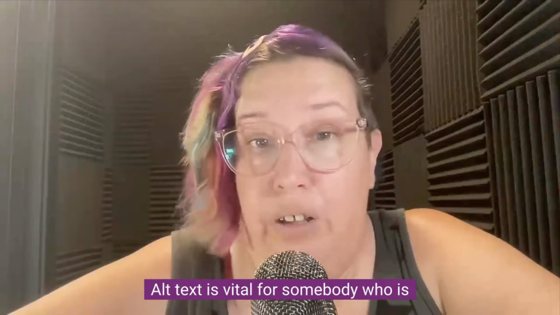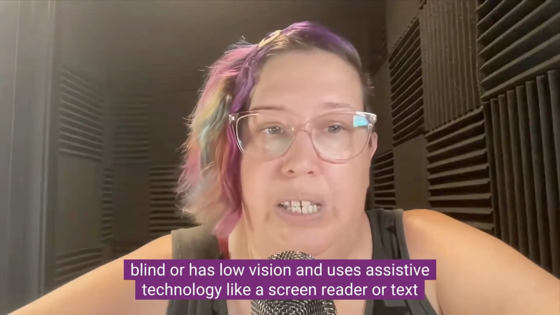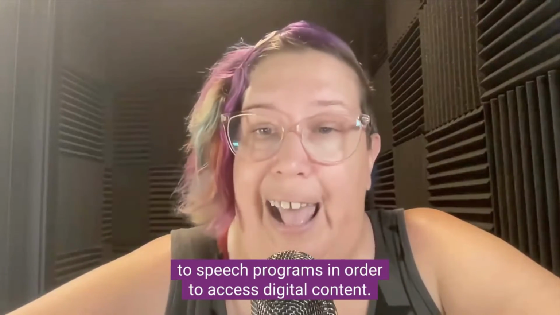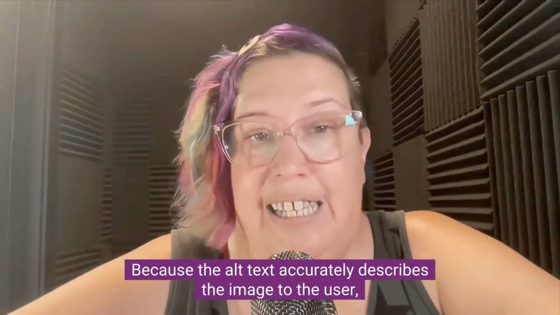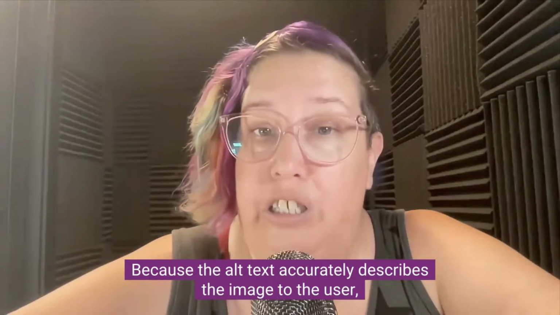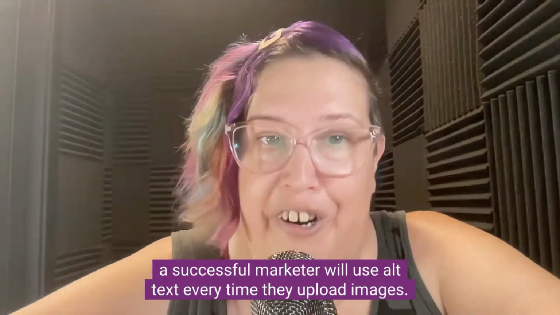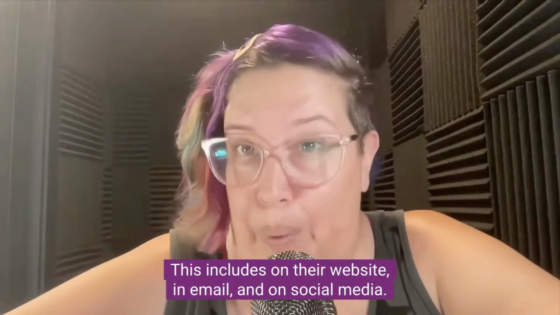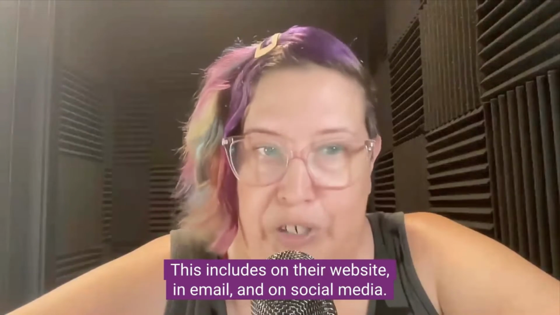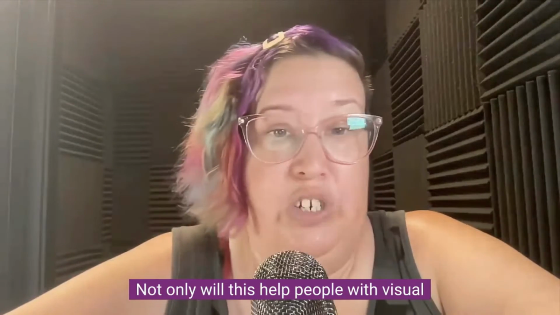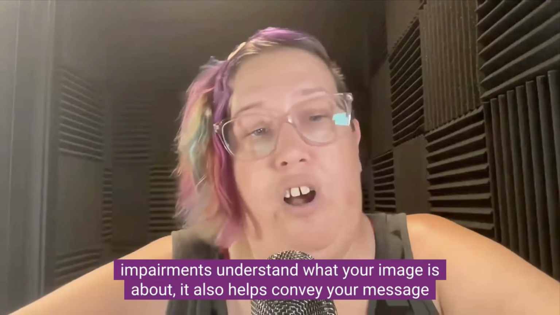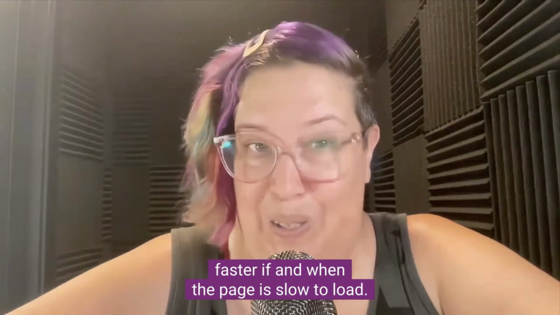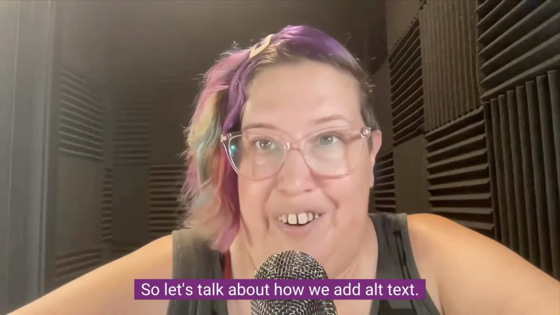Alt text is vital for somebody who is blind or has low vision and uses assistive technology like a screen reader or text-to-speech programs to access digital content, because the alt text accurately describes the image to the user. A successful marketer will use alt text every time they upload images. This includes on their website, in emails, and on social media. Not only will this help people with visual impairments understand what your image is about, it also helps convey your message faster if and when the page is slow to load. So let's talk about how we add alt text.